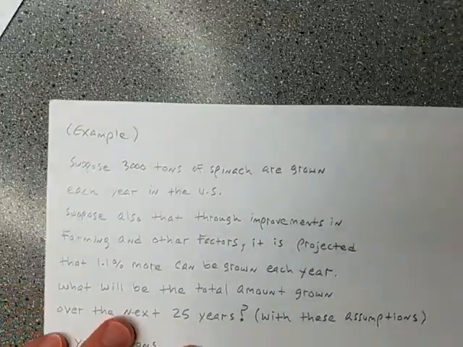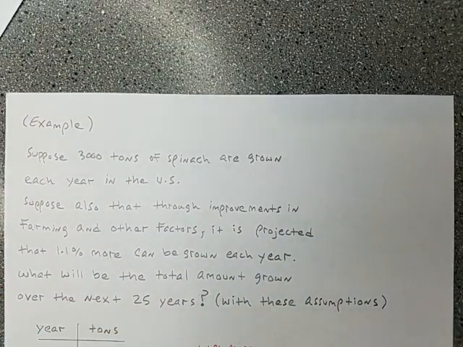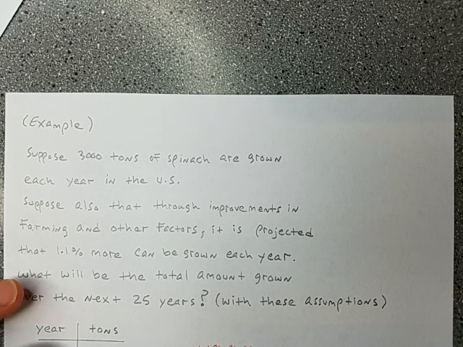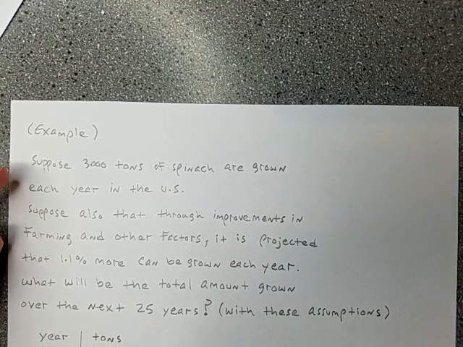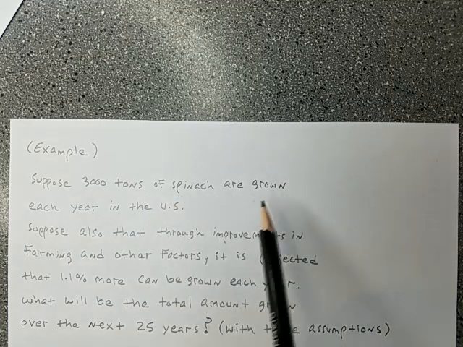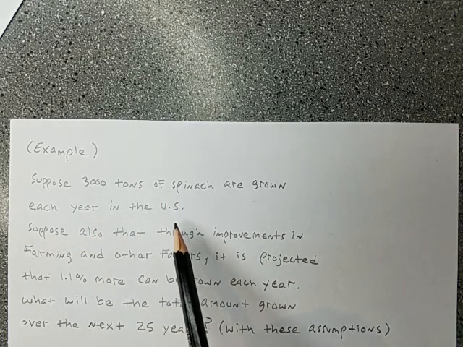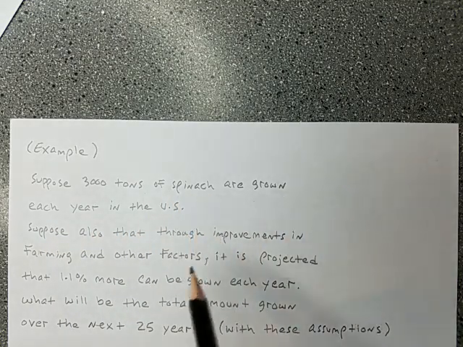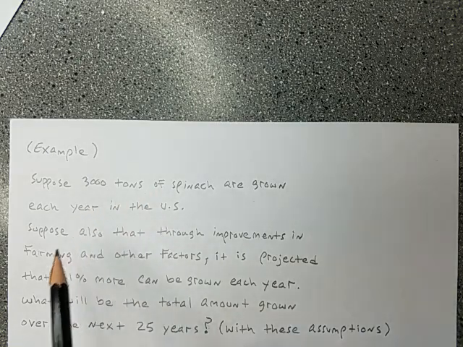So this one is also based on some assumptions, but they're not out of line with reality. So here's the situation and some assumptions that go along with it. Suppose that 3,000 tons of spinach are grown each year in the United States, which I believe is roughly correct, all right?